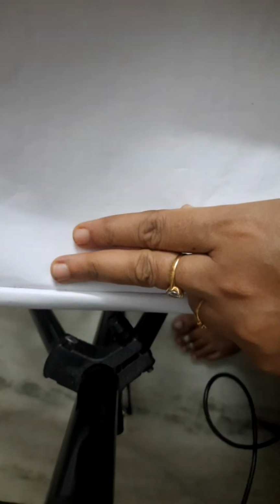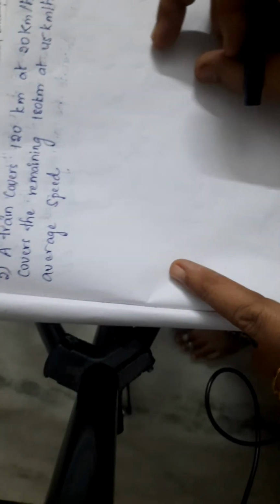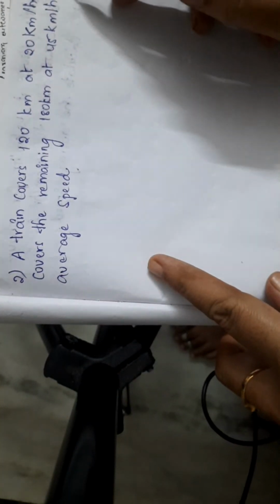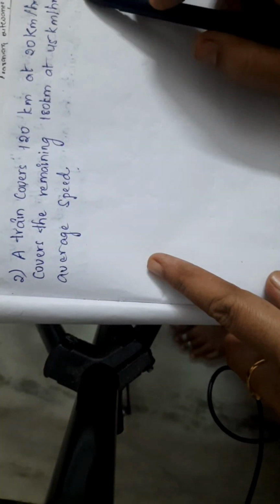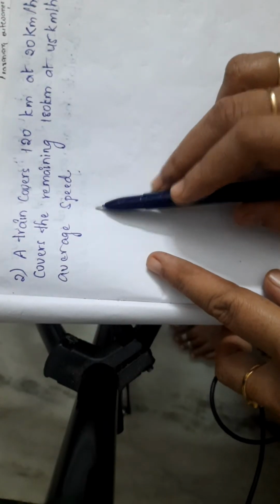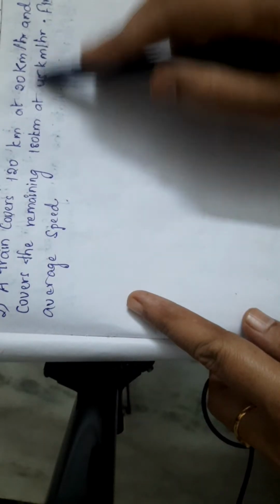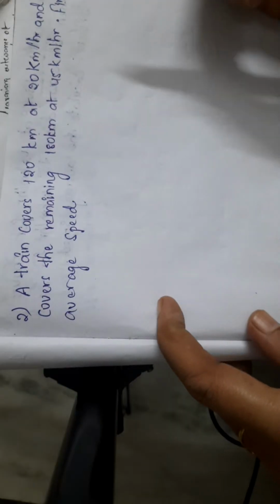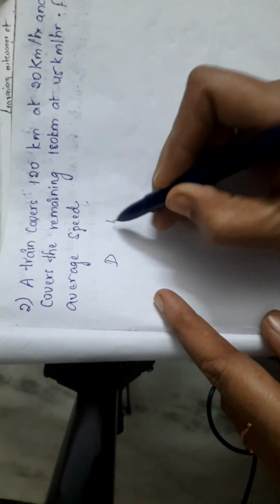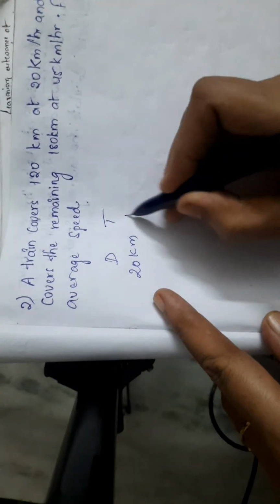Here in the second question, it is given a train covers 120 kilometer at 20 kilometer per hour, and then covers the remaining 180 kilometer at 45 kilometer per hour. Find the average speed. Again here, the train covers 120 kilometer at 20 kilometer per hour. Time is not given. So again we are going to find this by the unitary method. So first distance, time. 20 kilometer is speed.